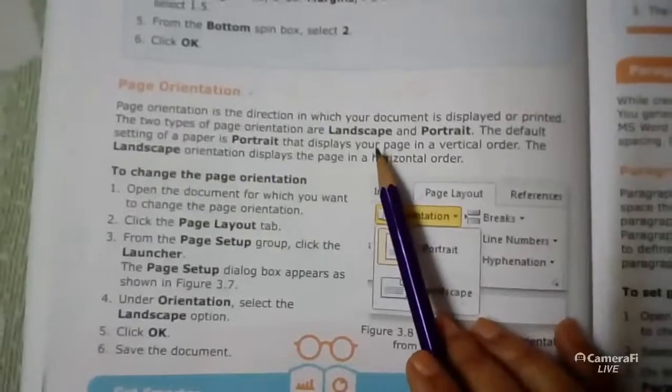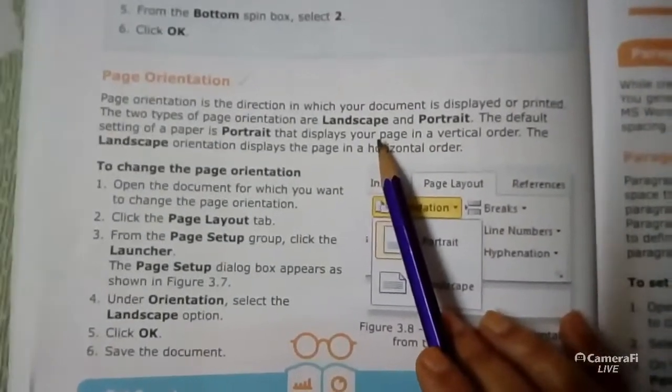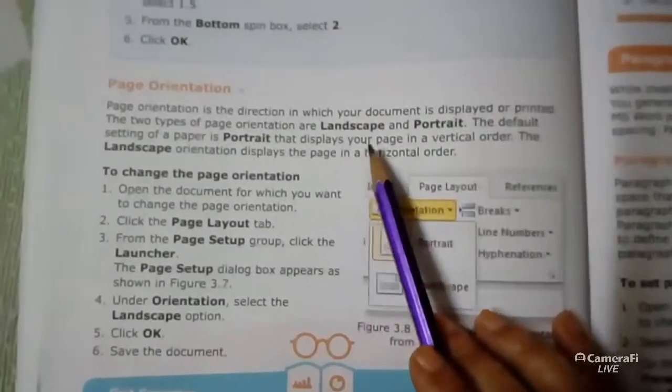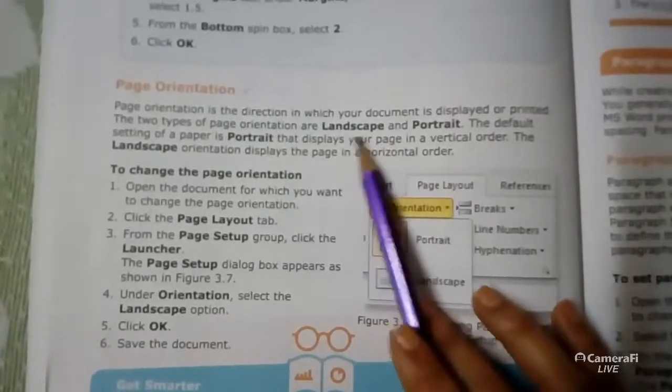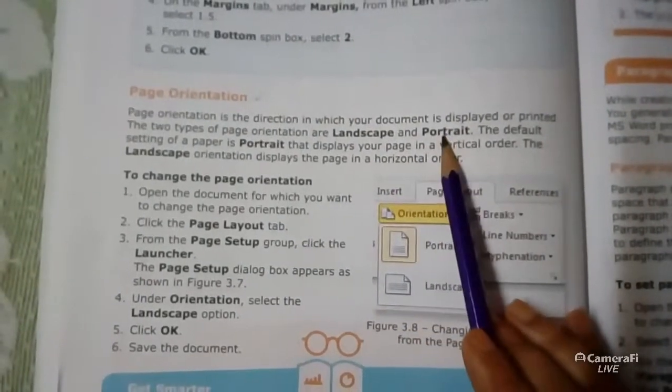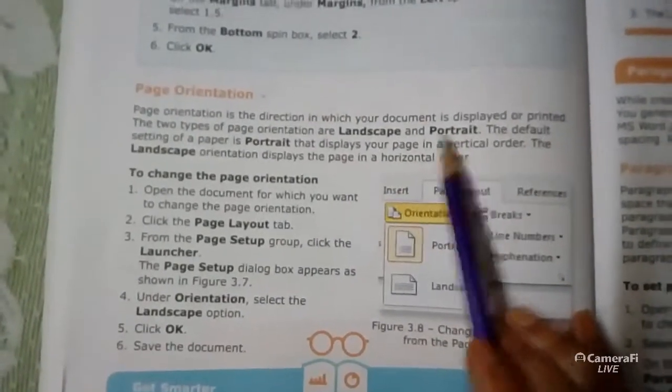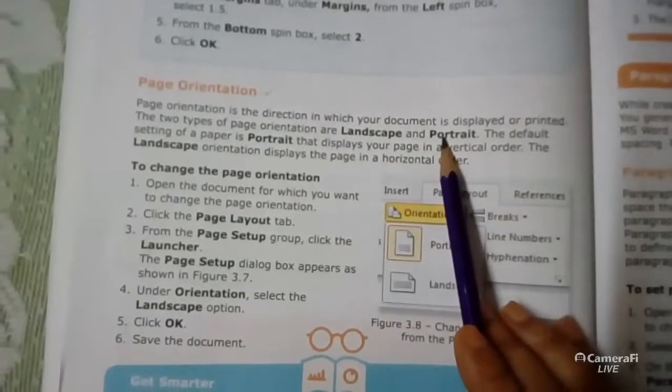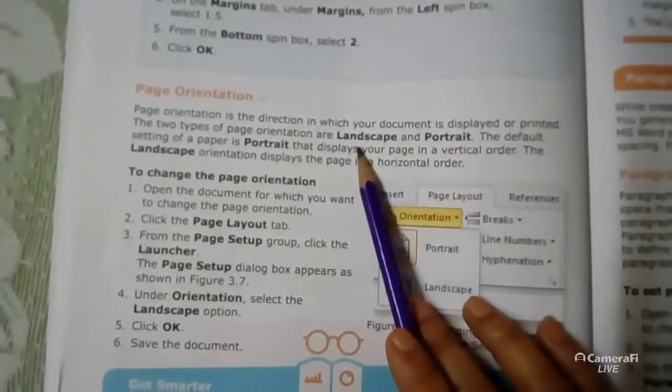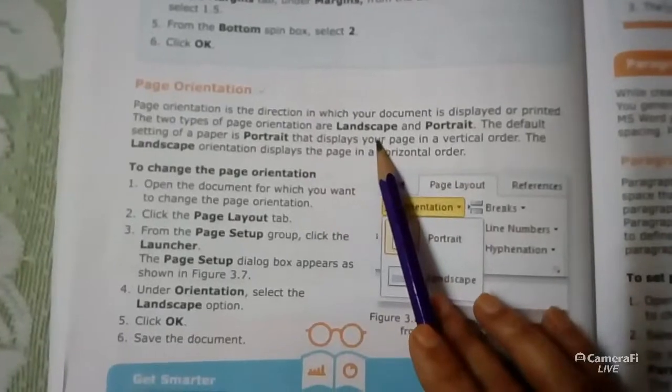We have learned that two types of page orientation are available in MS document: landscape and portrait. By default portrait we get, but we can select landscape.